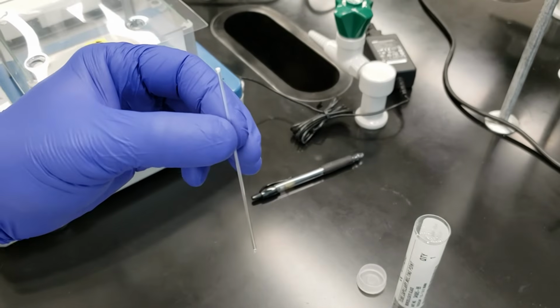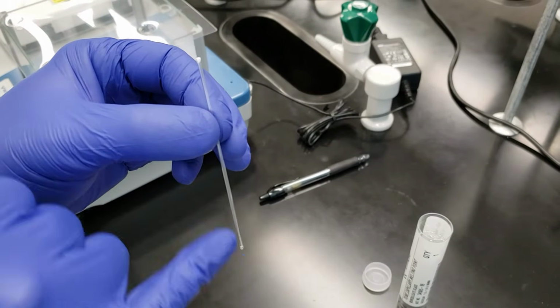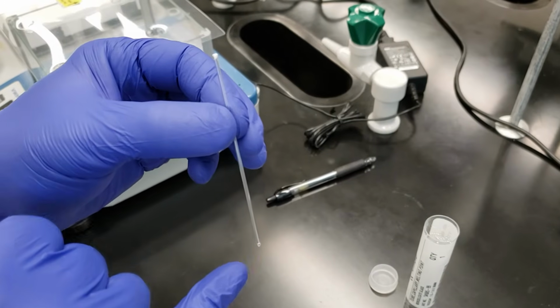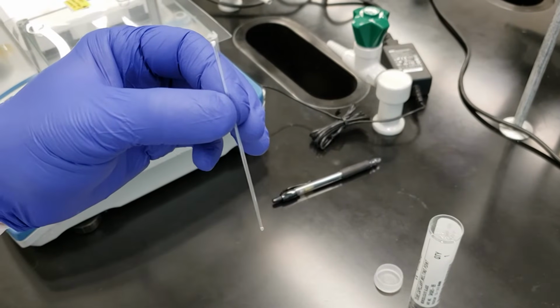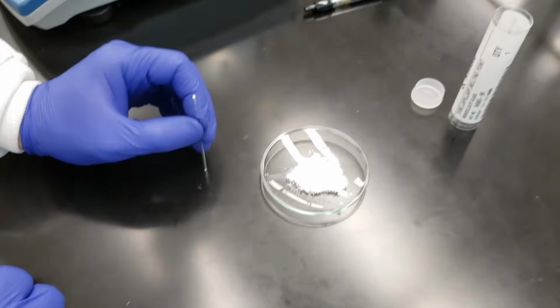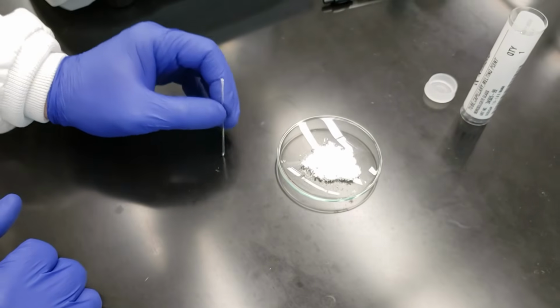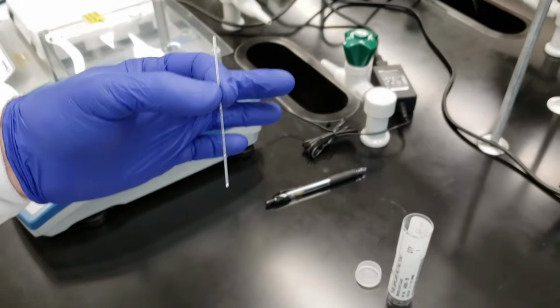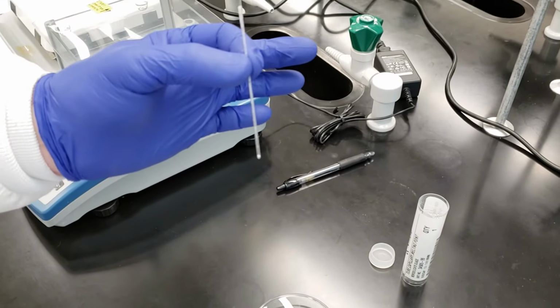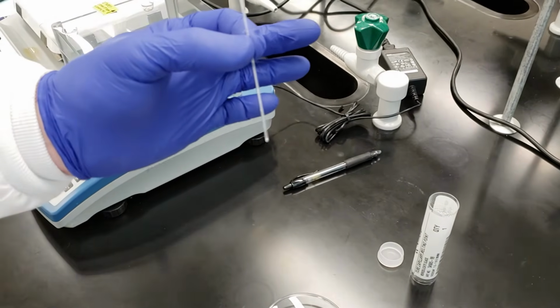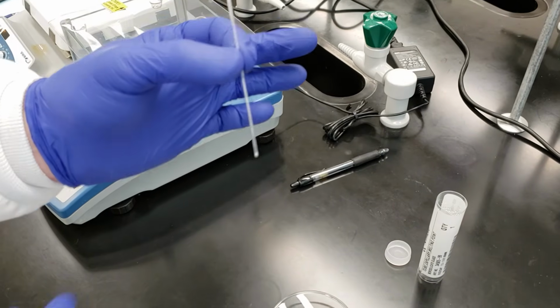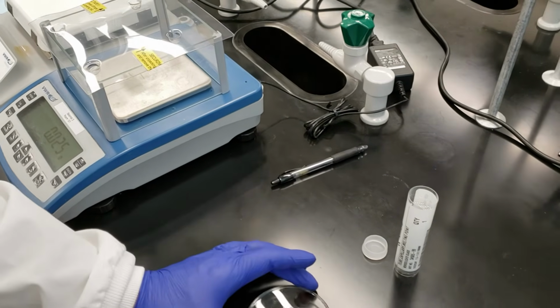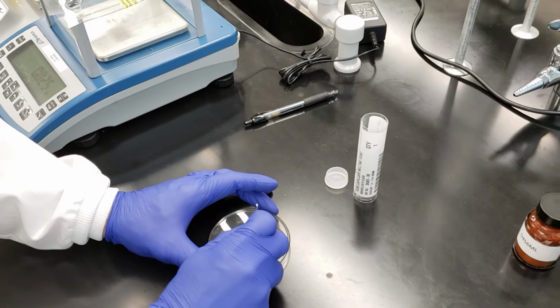Now there's a couple of different ways to pack these crystals down into the closed end, and we're going to look at a few of those techniques. The first is the most basic, which is just gently tapping on the bench top. And because these crystals are so dry, that actually works out fairly well. We've got a small amount in the bottom, but that's not going to be quite enough for our purposes. So we'll go back, we'll tap a little bit more.